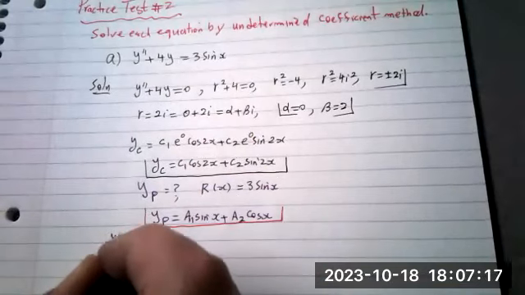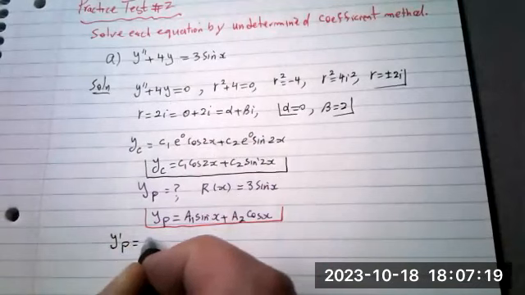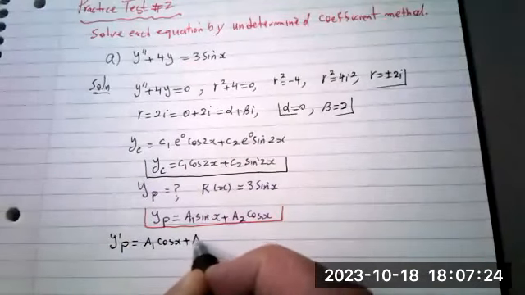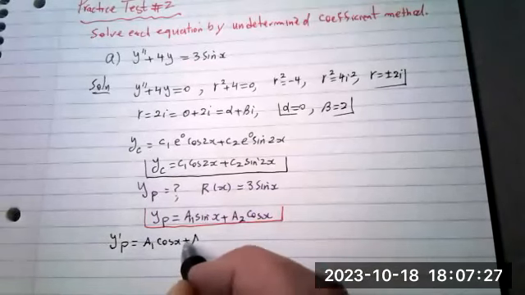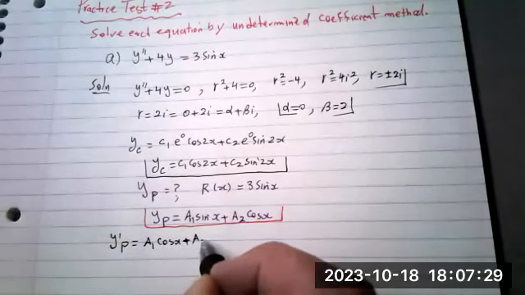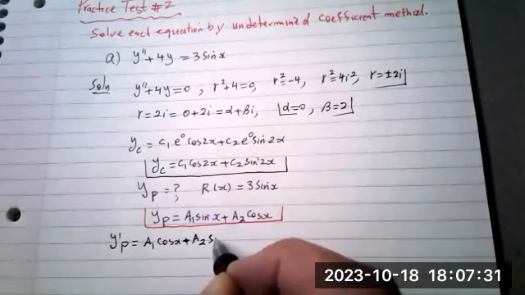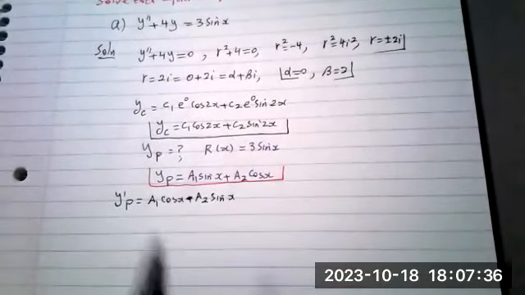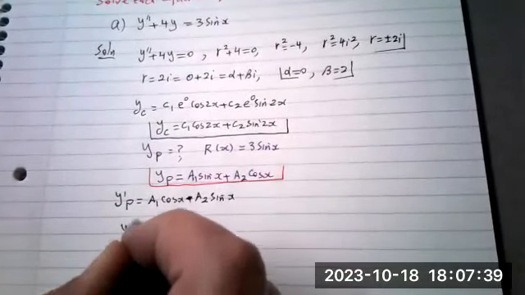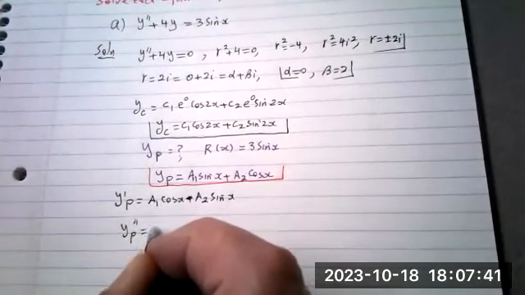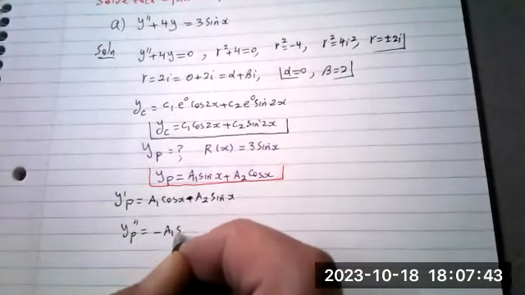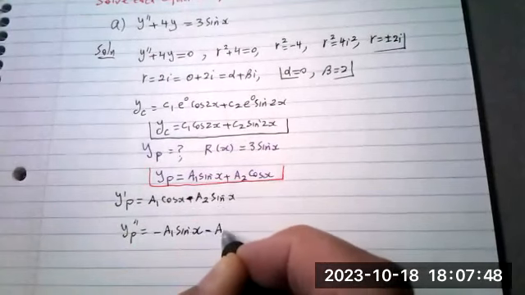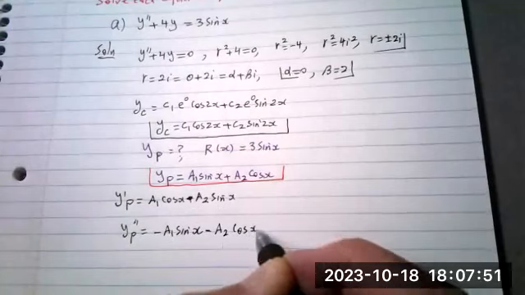Okay, so go with the y prime. Y prime would be A1 cosine x plus A2 times the derivative of cosine, which is negative, so it's going to be negative A2 sine x. That's a negative. Okay, that's y prime. You take the y double prime. Y double prime is going to be negative A1 sine x, the derivative of a sine is cosine, minus A2 cosine x.